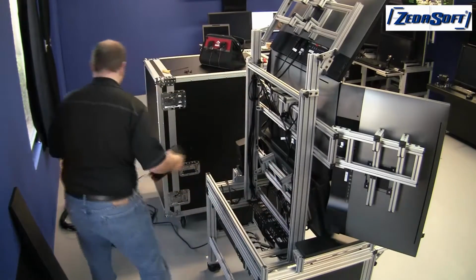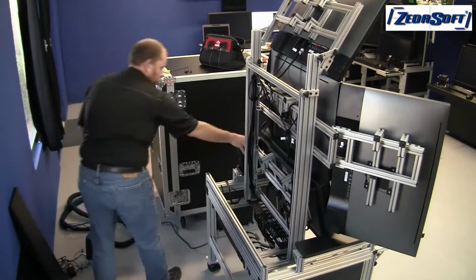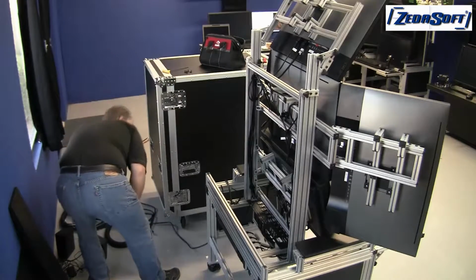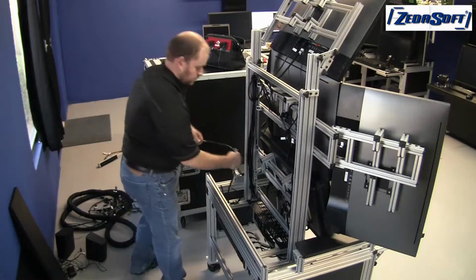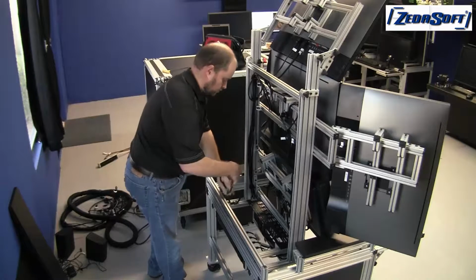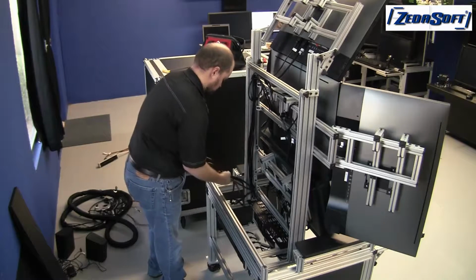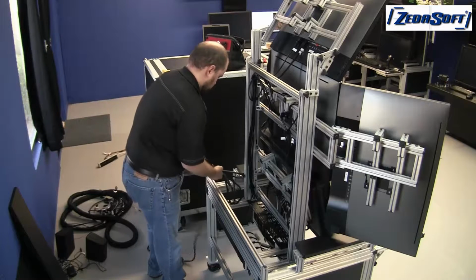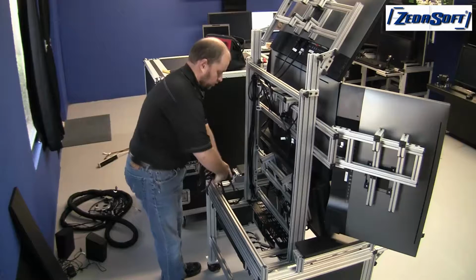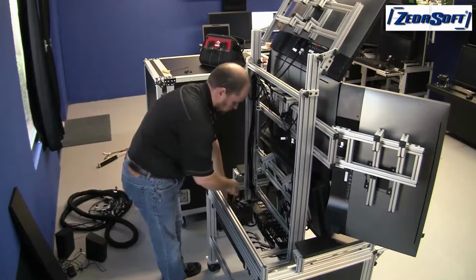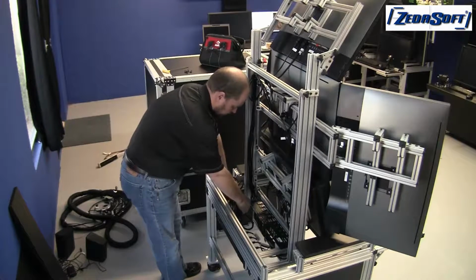We'll set those aside for repacking in their original box. And take the station power cable, fold it up, and store it in the cable bundle strain relief holder.